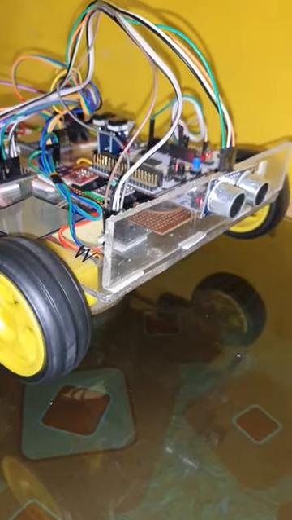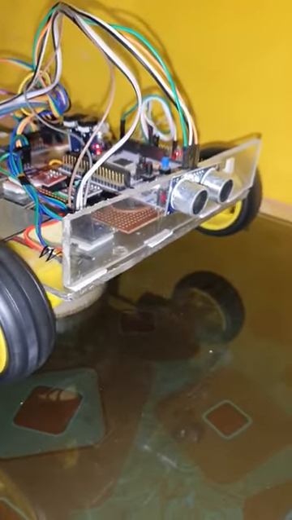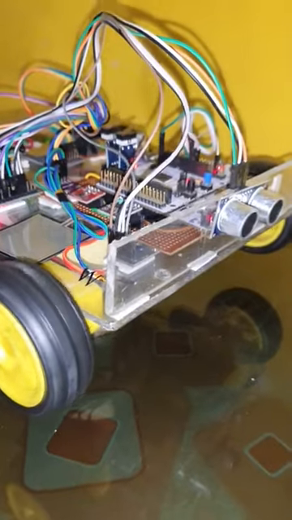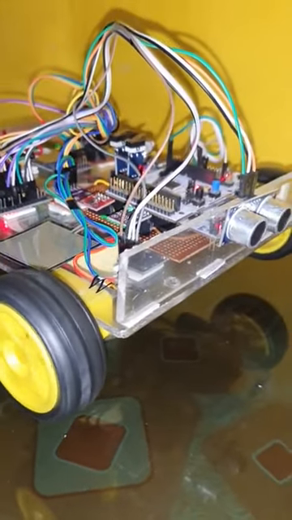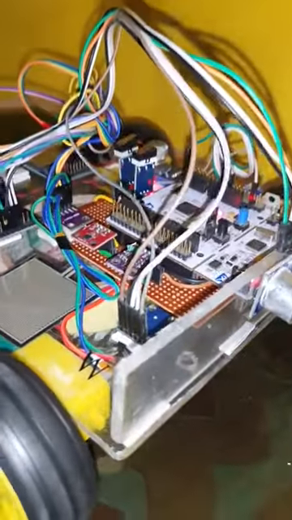The third condition is for the MQ2 sensor. If alcohol is detected in a particular range, the car won't start. So now the car is running. I will put some alcohol.